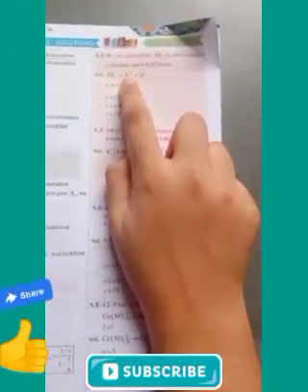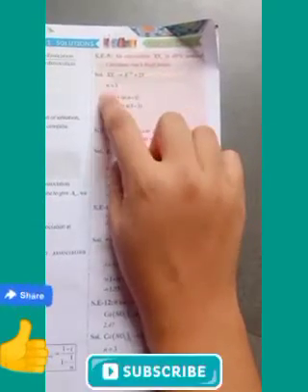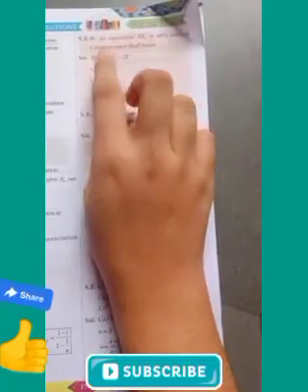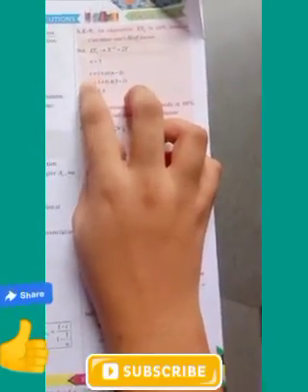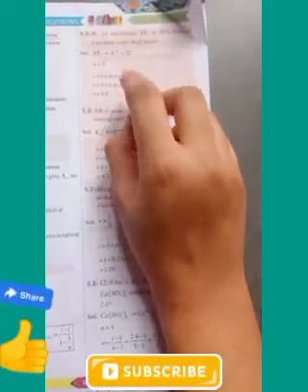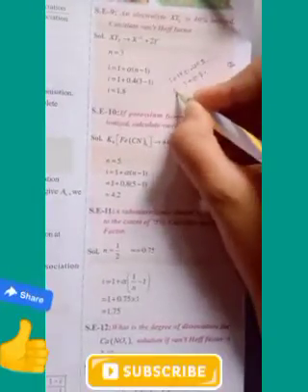XY2 gives X2+ and 2Y minus, so n equals 3. This n is the number of atoms: 2 plus 1, which is 3. The formula is i equals 1 plus alpha (n minus 1). i equals 1 plus 0.4 into (3 minus 1), which is 2. 0.4 into 2 is 0.8. So i equals 1 plus 0.8, which is 1.8.